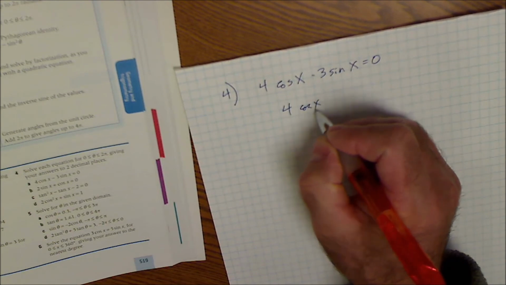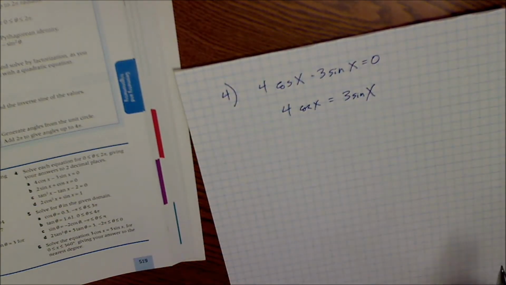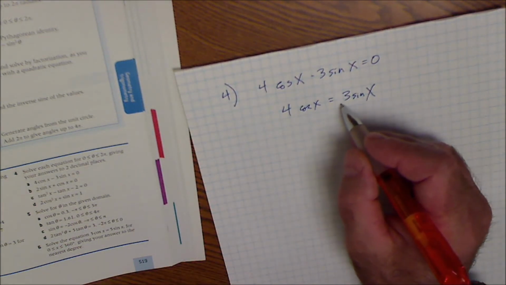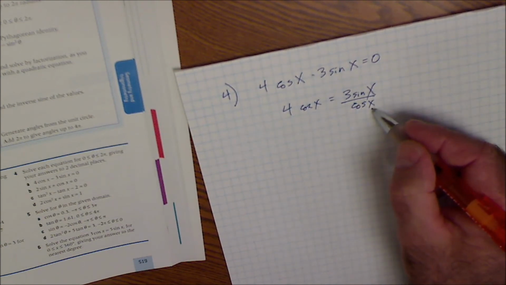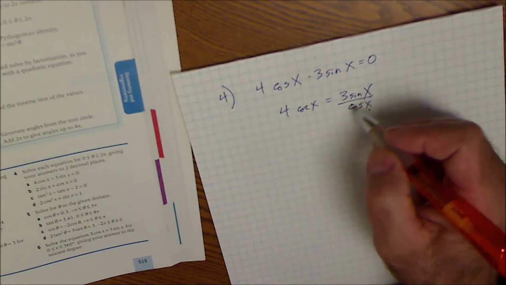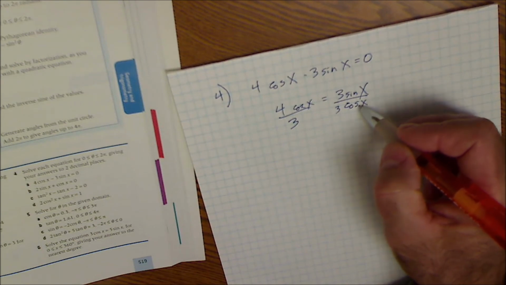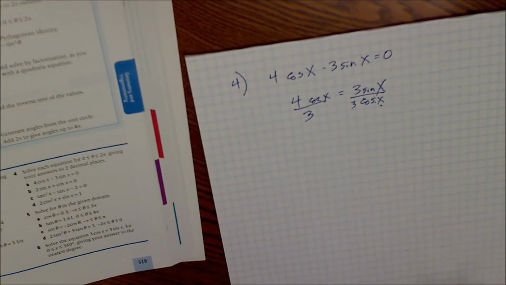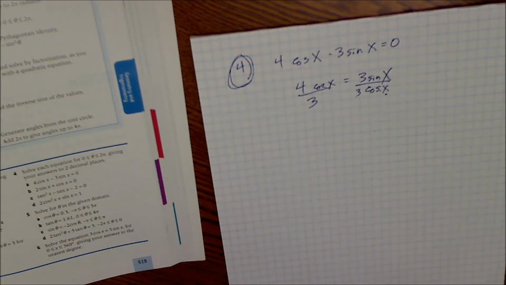And then if I divide both sides by cosine, I'm going to have sine over cosine, which is a tangent. But I think I'll do a separate video on this. And then I can divide both sides by 3. And that's going to equal 4/3. So that should hopefully be enough to get started on it. And then I'll do a follow-up video where I just solve this one problem here.